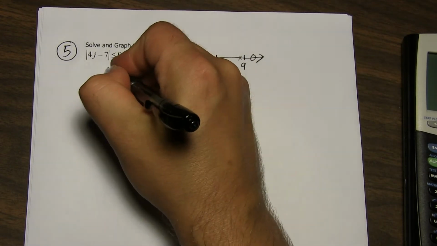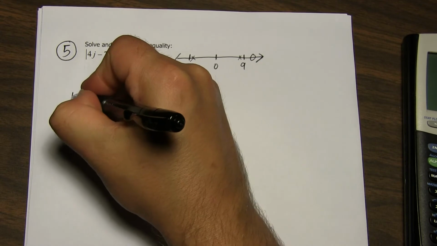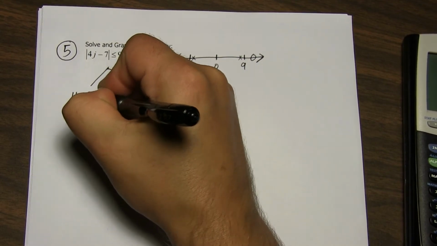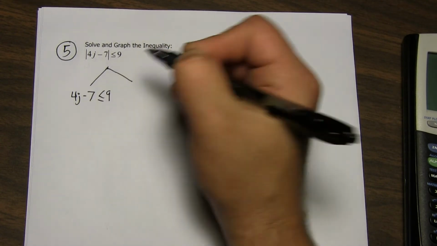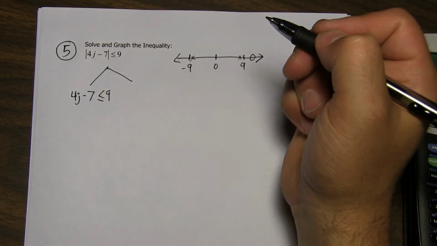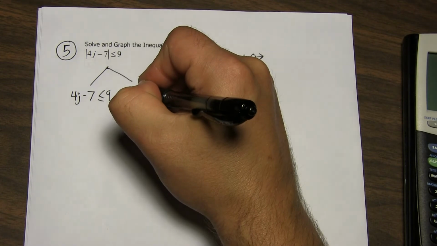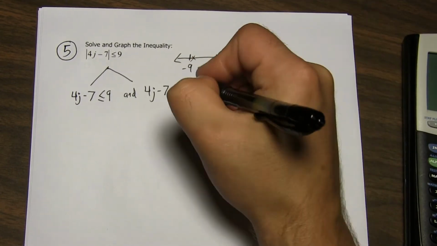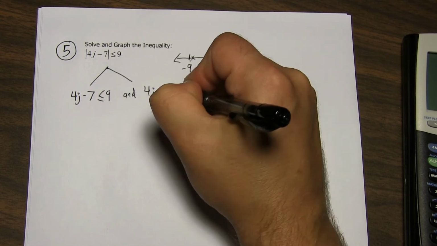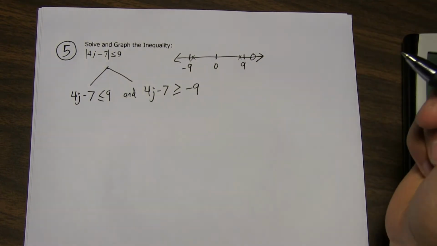So how we do that is we say 4j minus 7, which was essentially my finger, needs to be less than or equal to 9, and 4j minus 7 needs to be greater than or equal to negative 9.